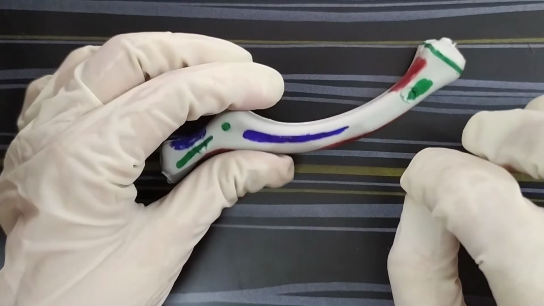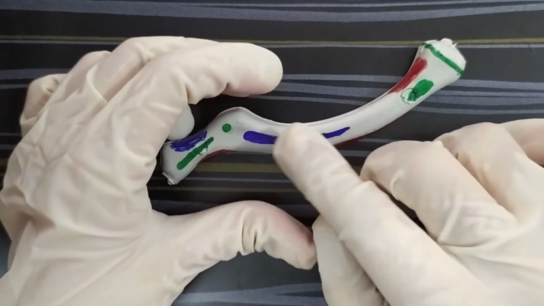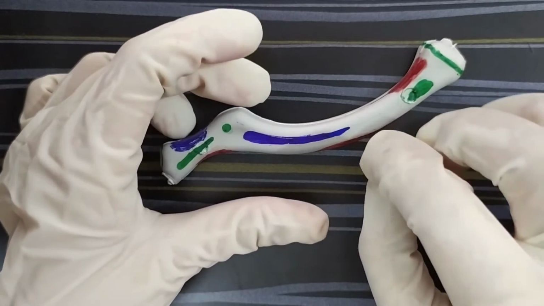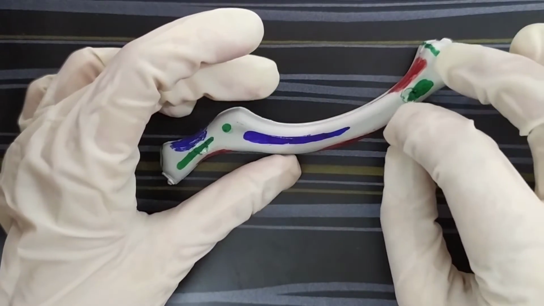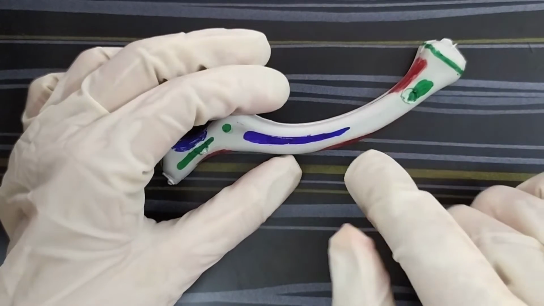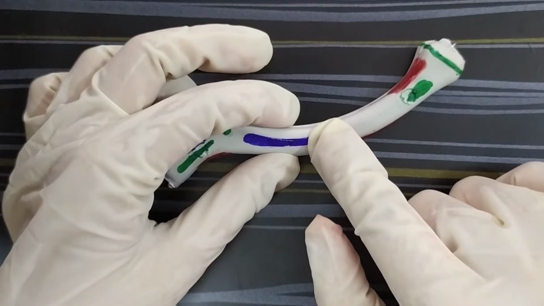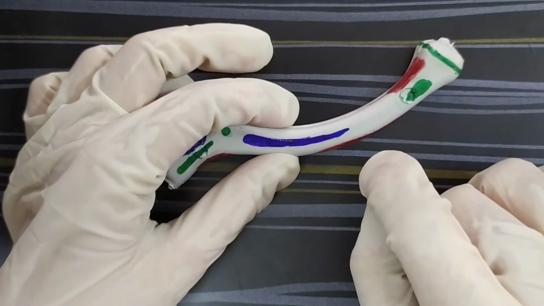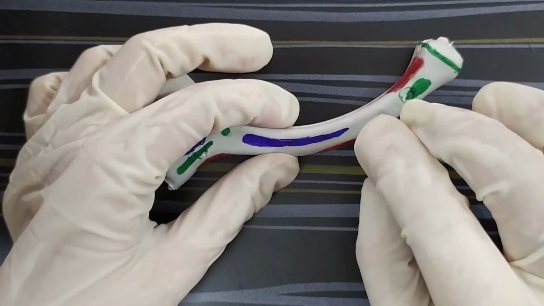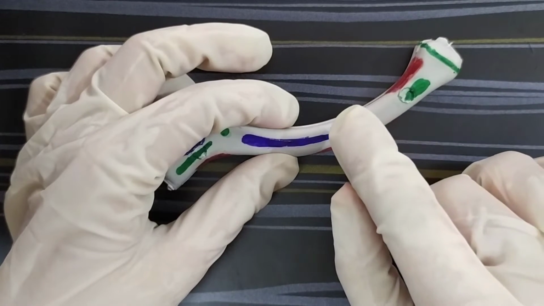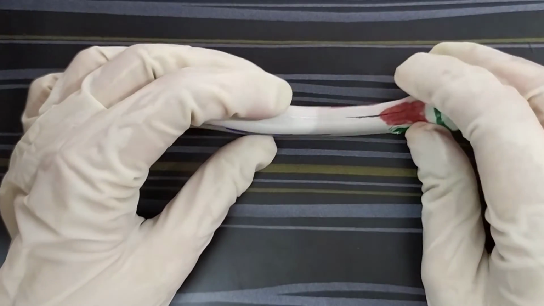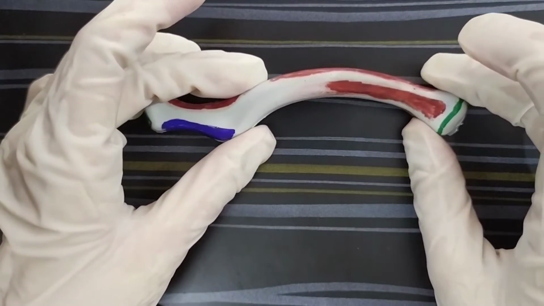The point here which is most important to remember is that the margins of this groove will give attachment to the clavipectoral fascia. And just at the lateral aspect of this groove, there is presence of the nutrient foramen, and the function of the nutrient foramen is to transmit a branch of the suprascapular artery. So these were all the attachments of the clavicle.